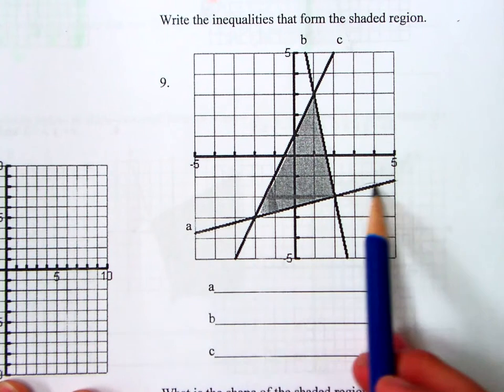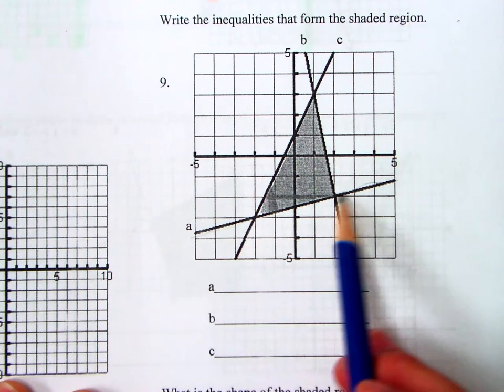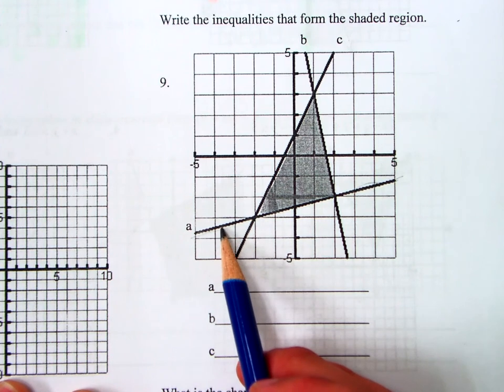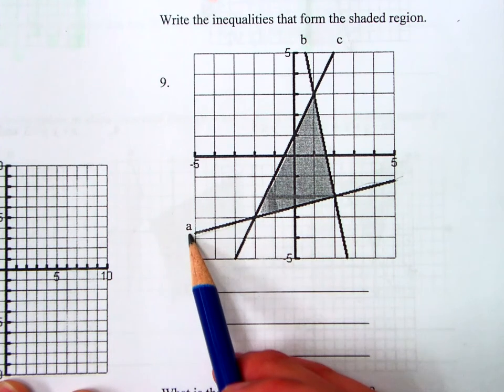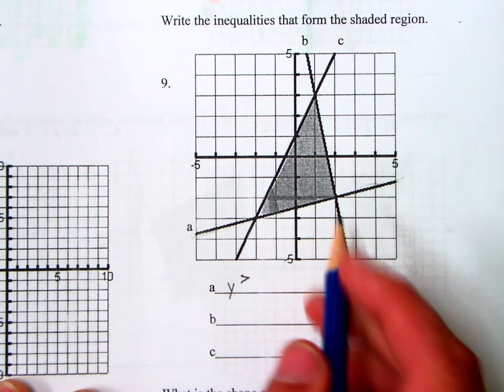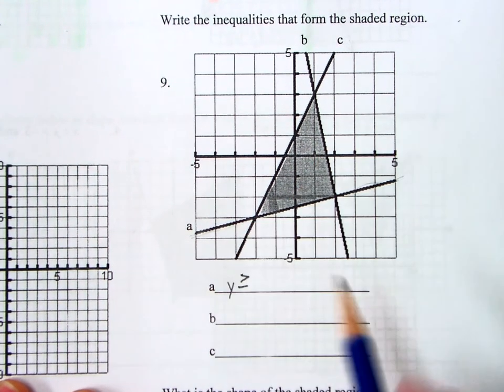So here's one line. First thing I notice, it's a solid line, which means that it's going to have an equals to on the bottom of the inequality. It's going to have that equals to on it. It's solid and it's shaded above. So it's saying that the y's are bigger. So y is greater than, not just greater than, it's a solid line, so it's greater than or equal to.